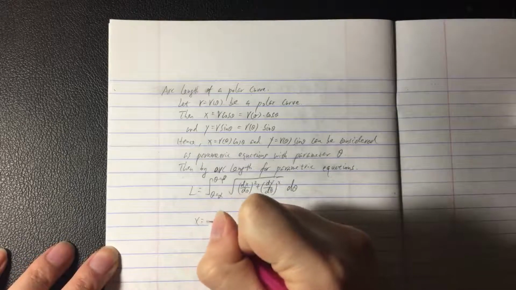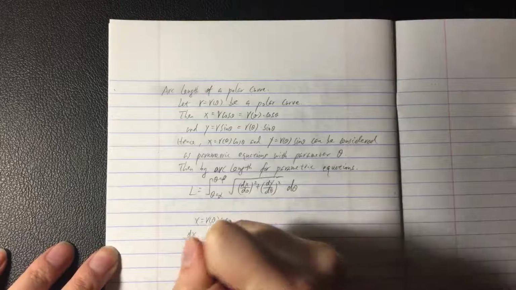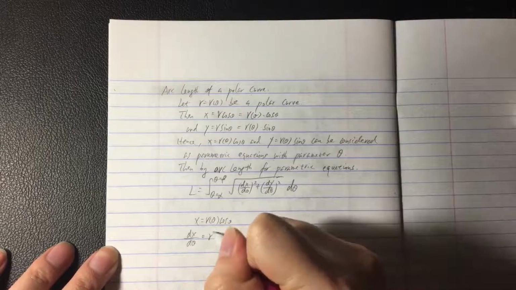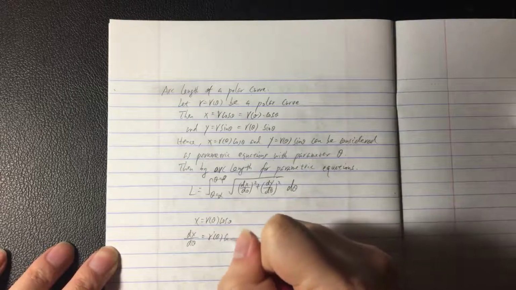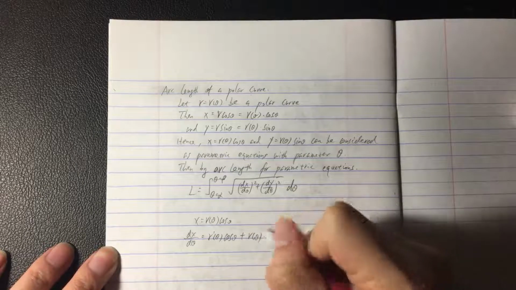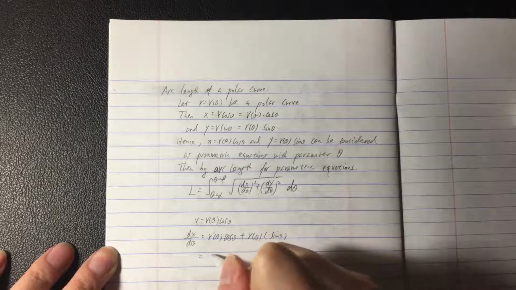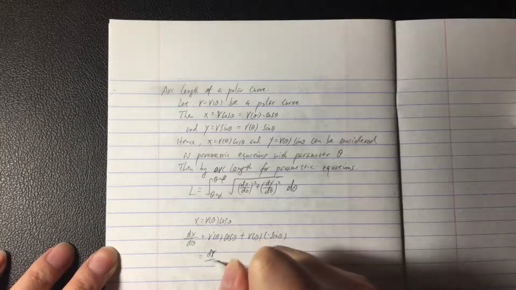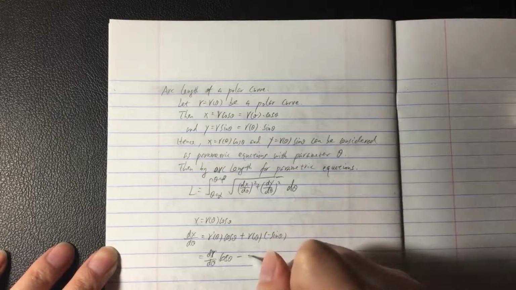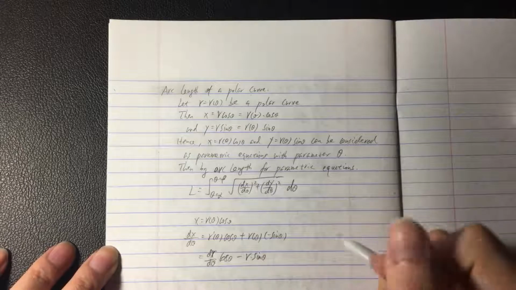Since x equals r of theta cosine theta, for dx d theta I use the product rule: derivative of the first times the second plus the first times derivative of the second. That can be rewritten as dr over d theta times cosine theta minus r times sine theta. That's dx over d theta.